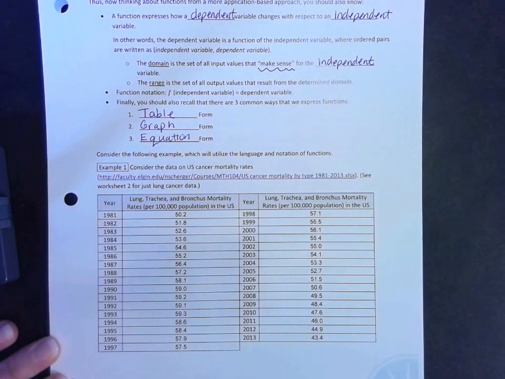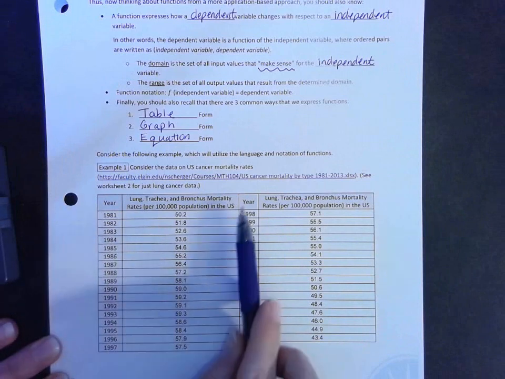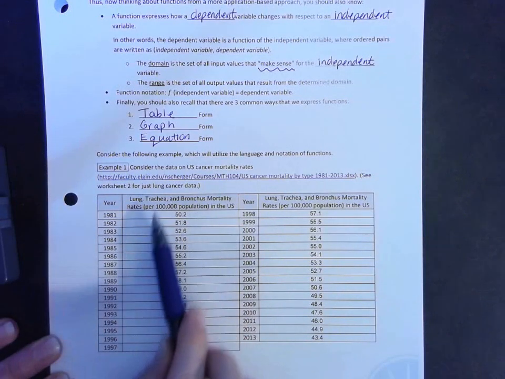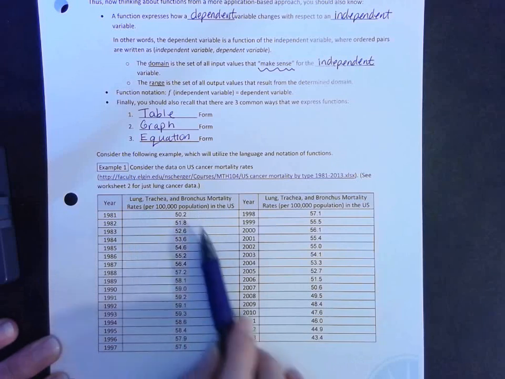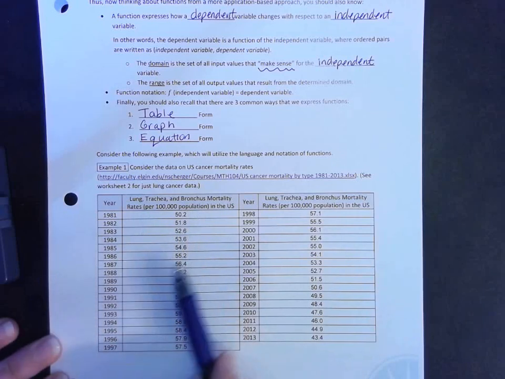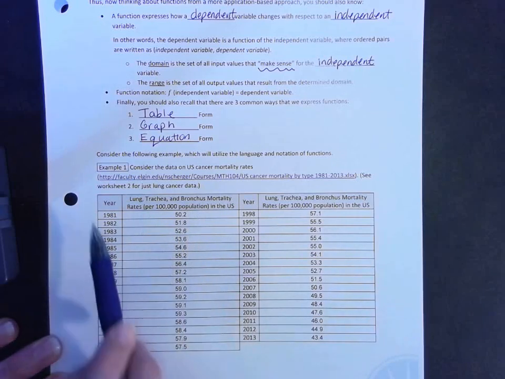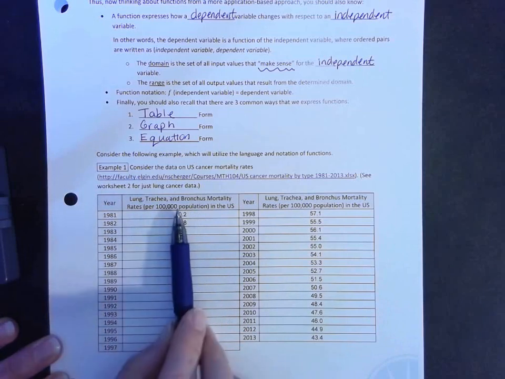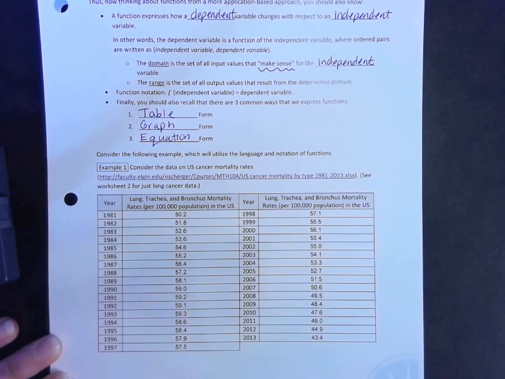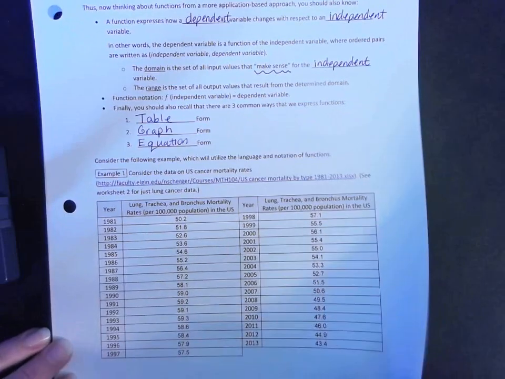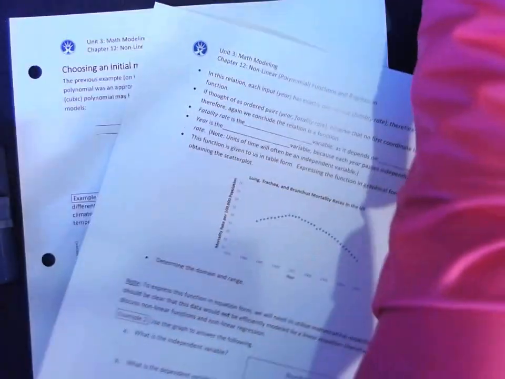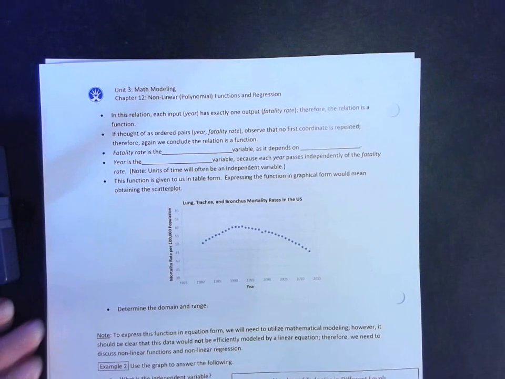All right, so now an example. Here we have some data that corresponds to mortality rates from lung cancer and other related cancers. That is the dependent variable as a function of the independent variable, which in this case is time in years. So let's look at determining a few facts and questions from this.